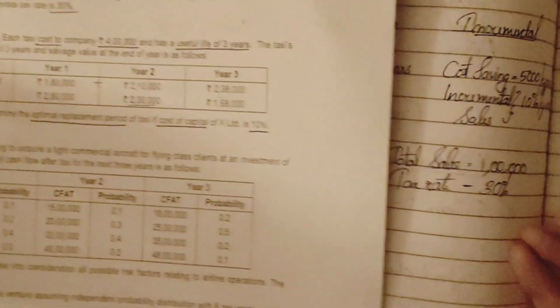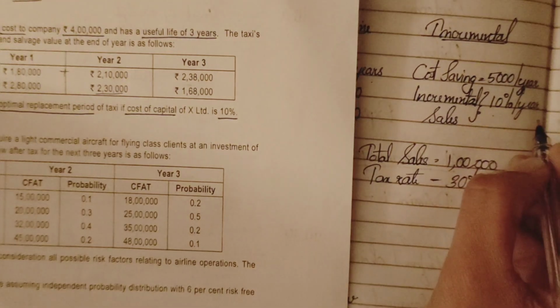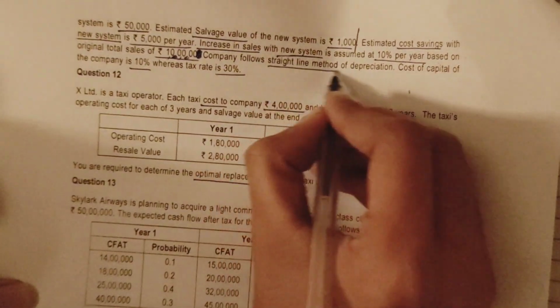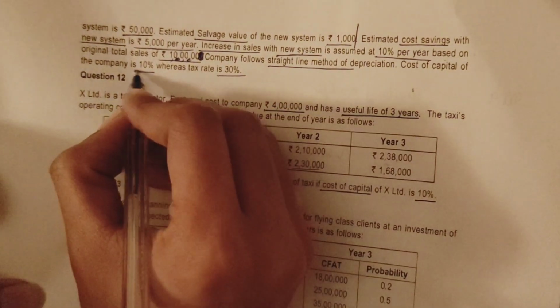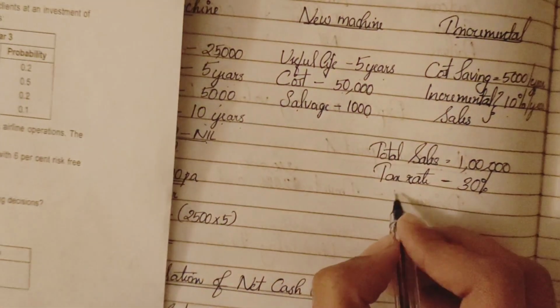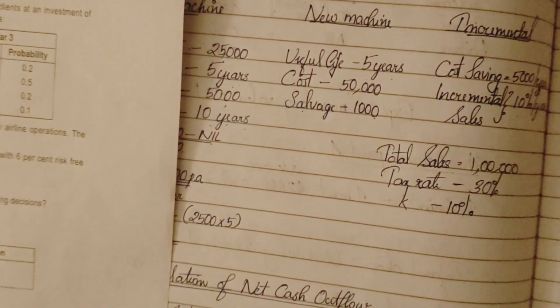Incremental increase in sale is 10% per year. Company follows straight line method of depreciation. Cost of capital of the company is 10%, whereas tax rate is 30%.